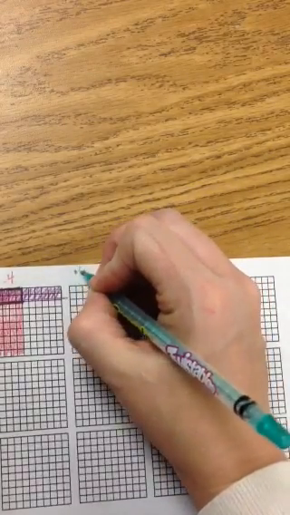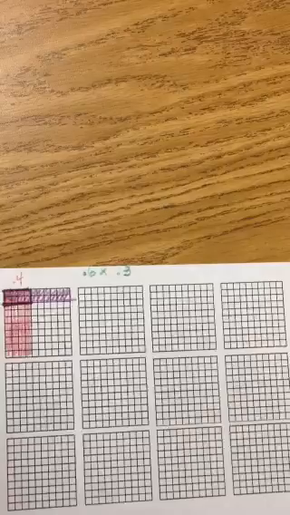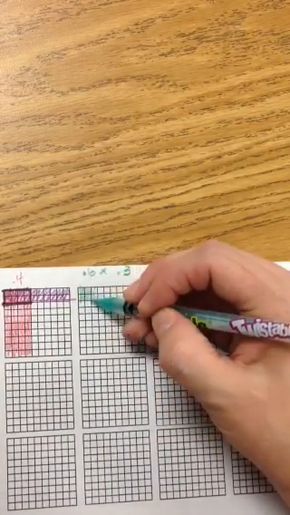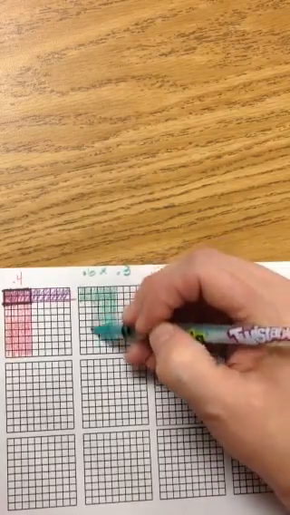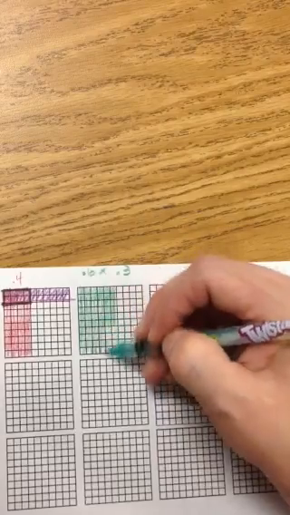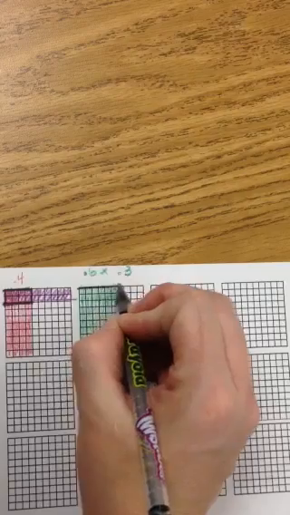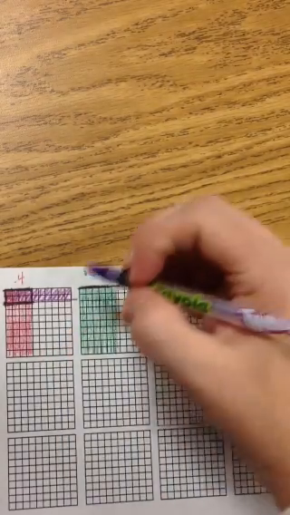So if we look at another problem, let's look at 6 tenths times 3 tenths. So I want one side to be 6 tenths. So 2, 3, 4. So I'm showing you that this part of my array is 6 tenths. And then I want the other part to be 3 tenths.